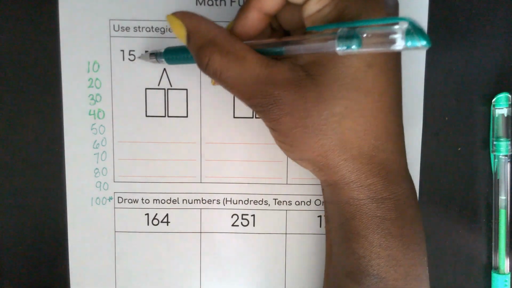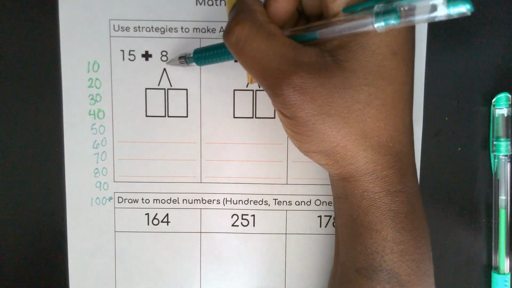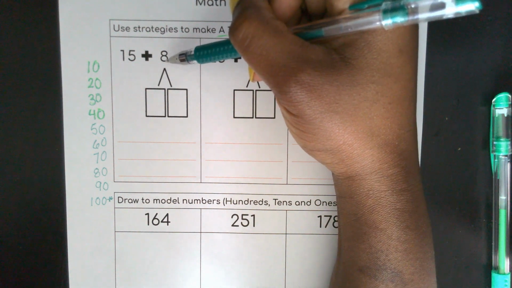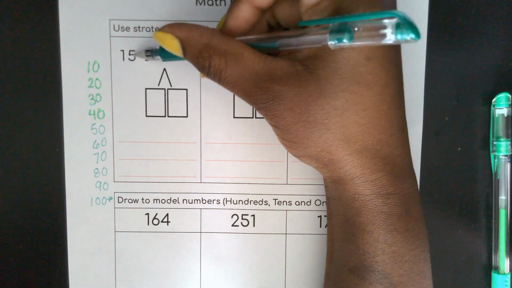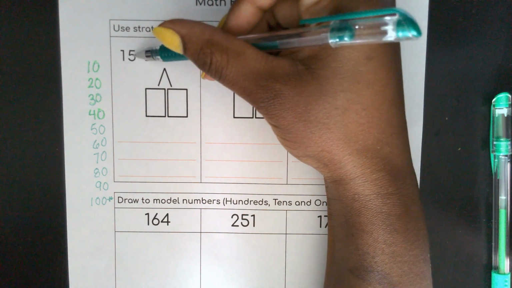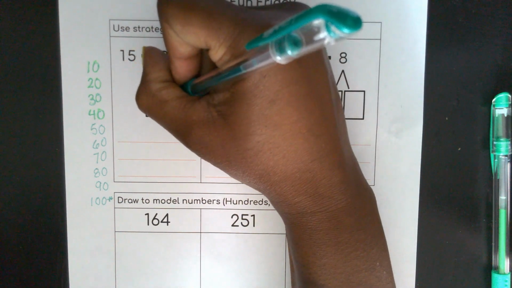So here, 15 plus 8. If you created that tens rainbow that's in another video on our page, you know how much you need to add to this 5 to get 10. 5 plus 5 equals 10.